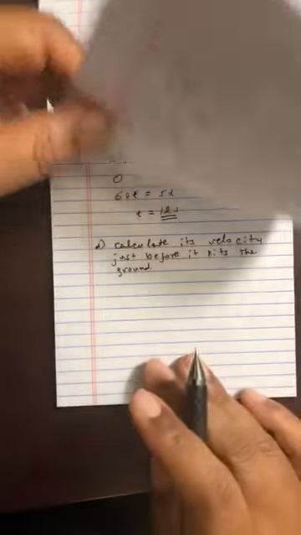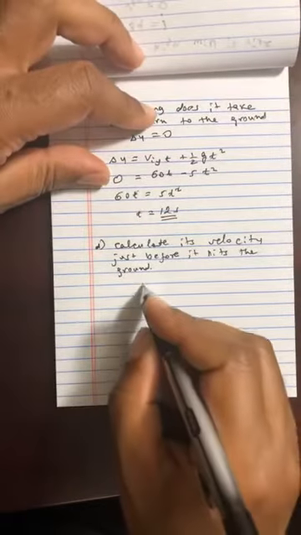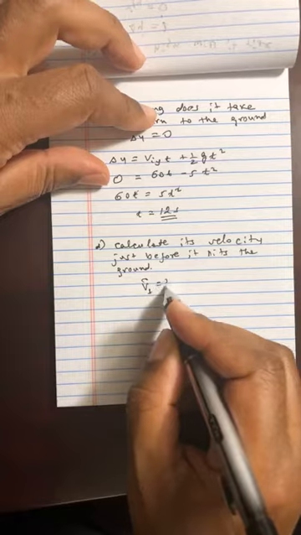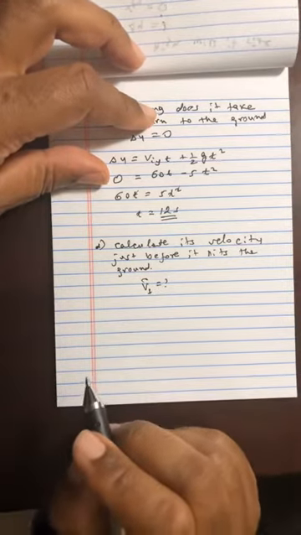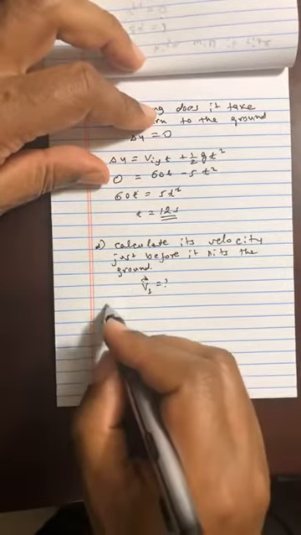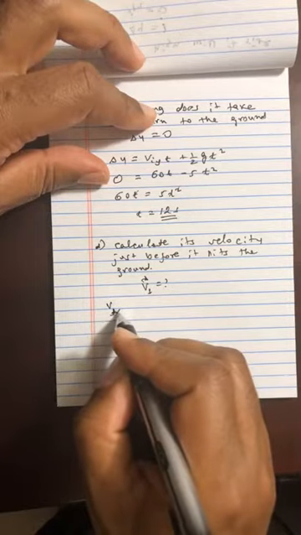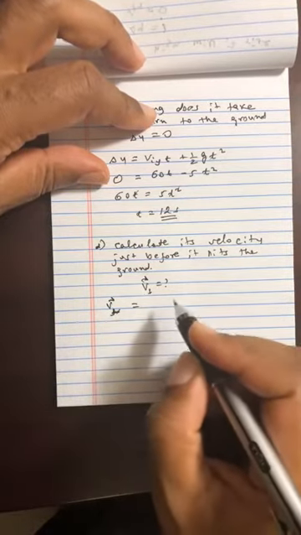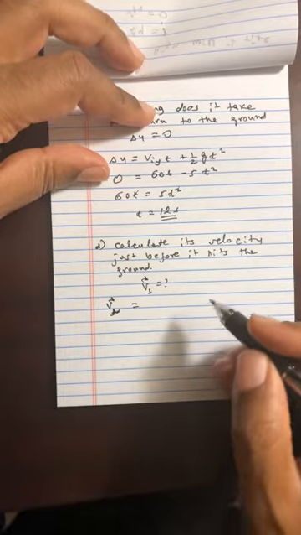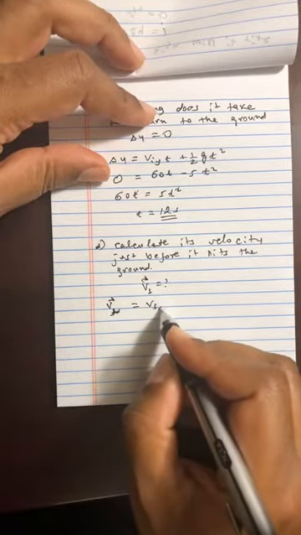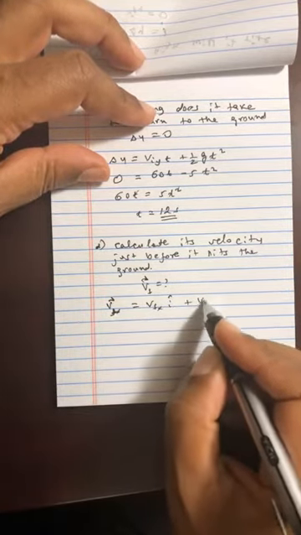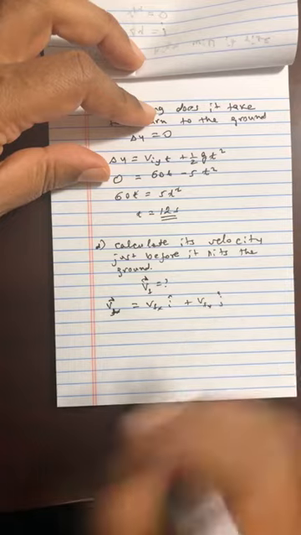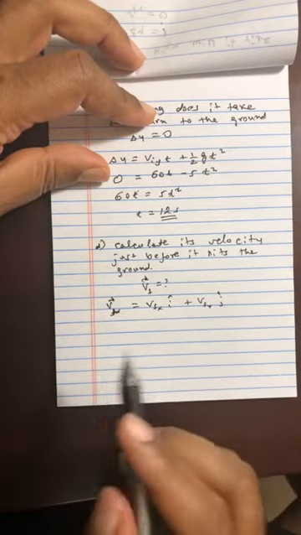The question is to calculate VF just before it hits the ground. But remember, this vector has two components, so we can say VF equals VFX in the i direction plus VFY in the j direction. So we have to calculate both of them.